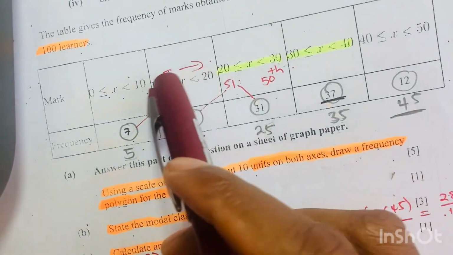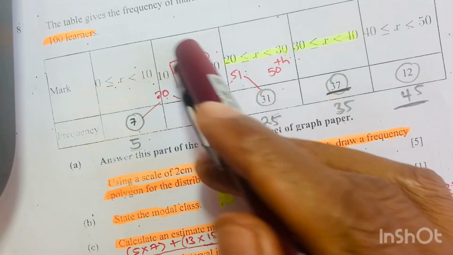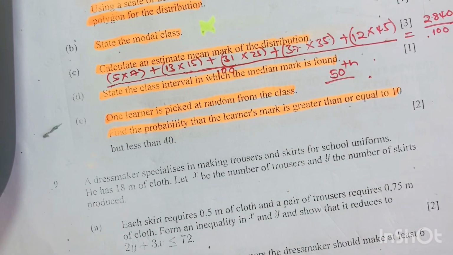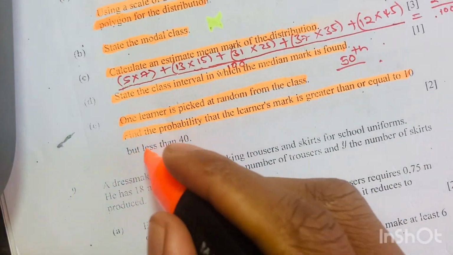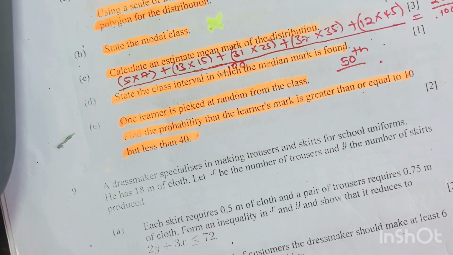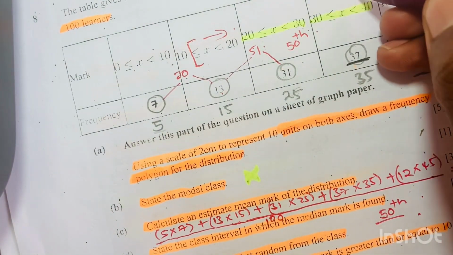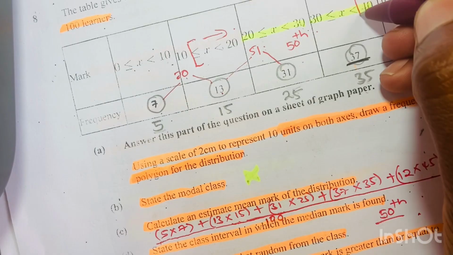So I'm going to have my learner being greater than or equal to 10, and the second constraint is saying but less than 40. So the values which are less than 40 will be the values which are actually found here.